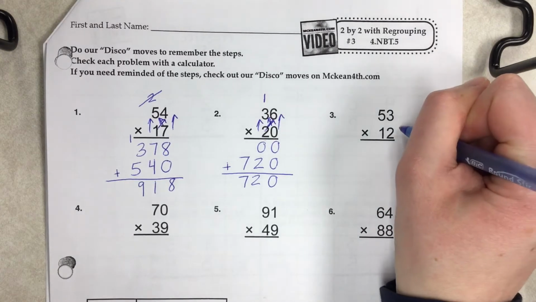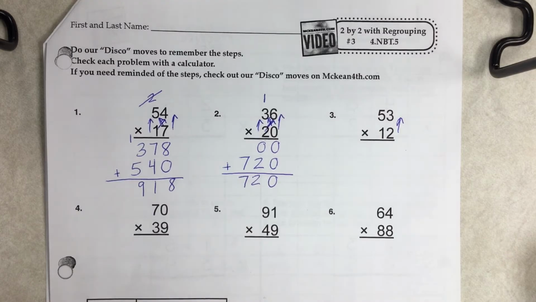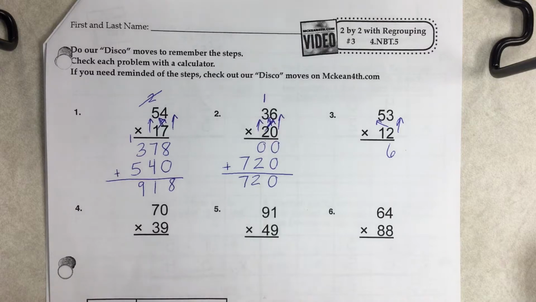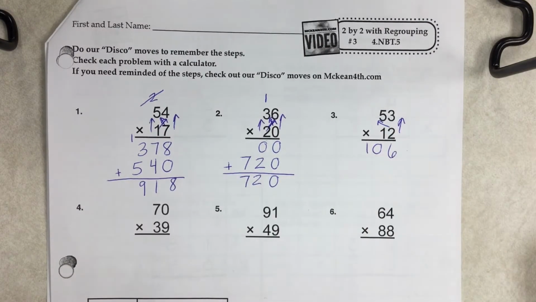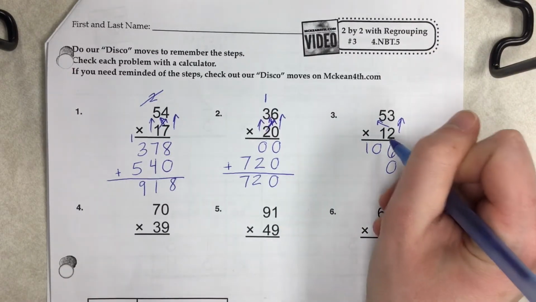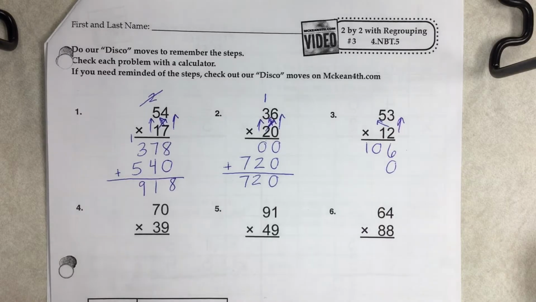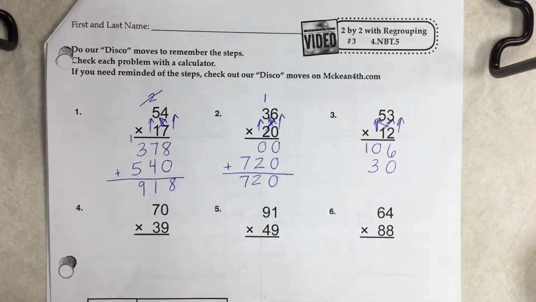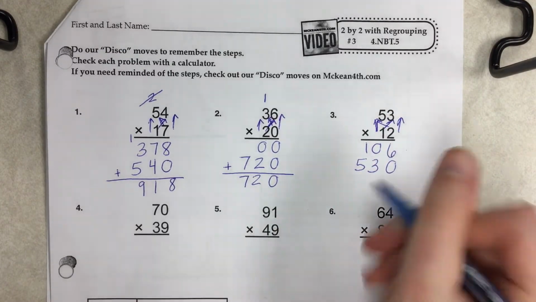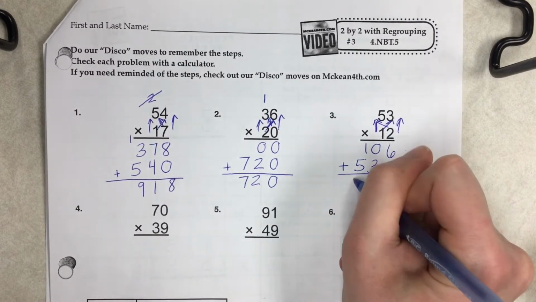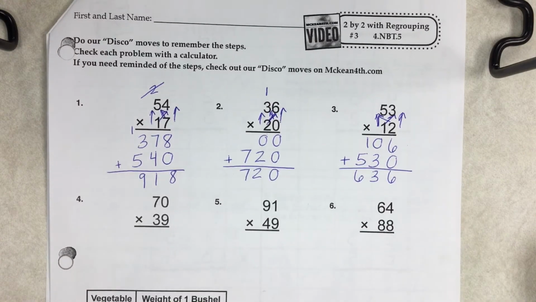Okay, number 3. 2 times 3, add the regroup. 2 times 3 is 6. 2 times 5, add the regroup. That's 10. There's no regroup to add. Slide, slash, no regroups to slash. 0, because I'm multiplying by 10, not really by 1. Then 1 times 3 equals 3. Add the regroup. 1 times 5 equals 5. And once again, no regroup to add. So now I call up my friend Adam. 6, 3, 6. And I get an answer of 636.